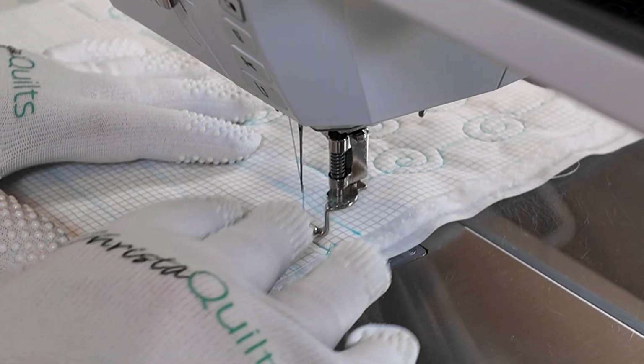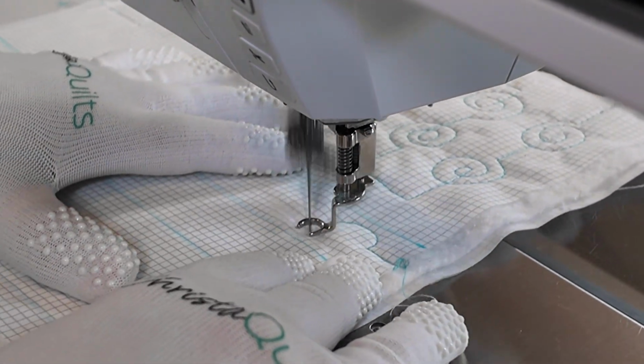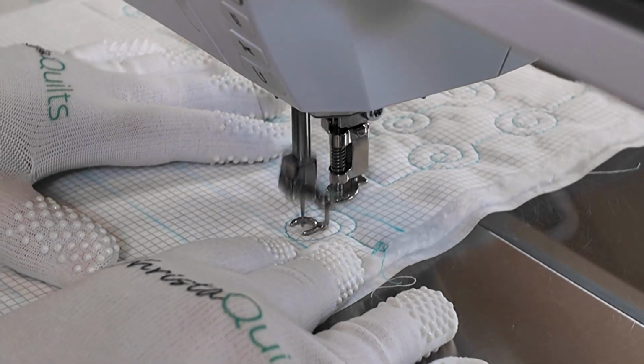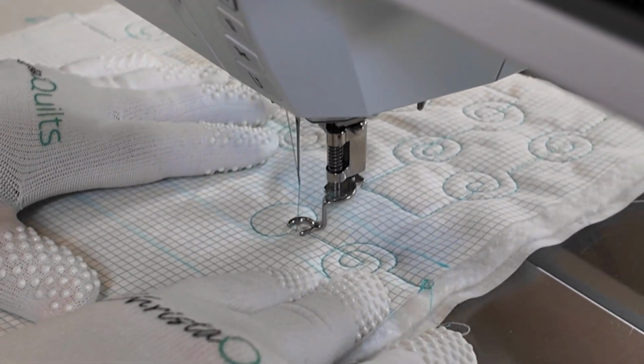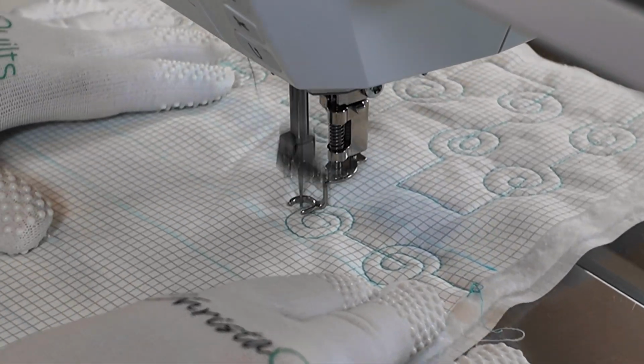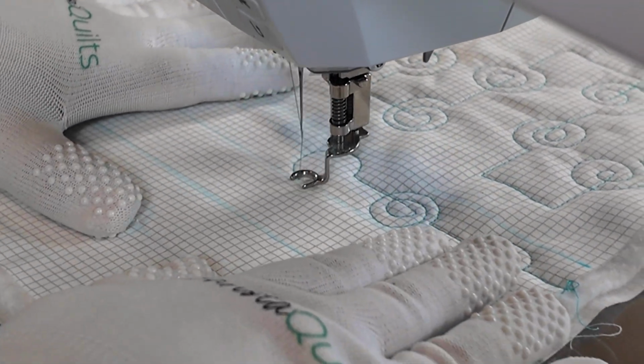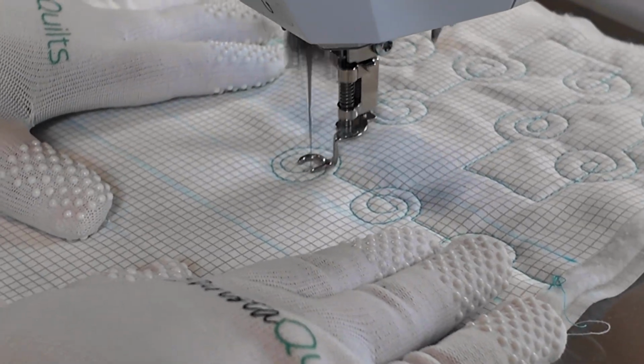Now, if you really want to make this design evenly spaced, you can absolutely mark out the lines and then stitch this design in between them. So on my sample, I've marked out a few lines with a blue washable marker so you can see how I quilt them to make them a little bit more uniform in size and spacing.